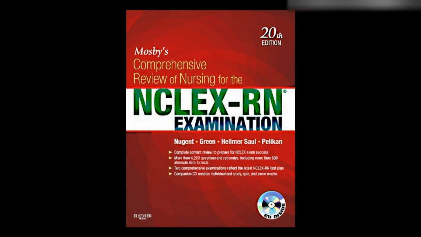21. The nurse in a long-term care facility is administering medications to a group of clients.